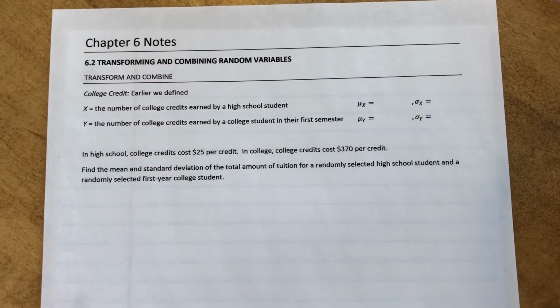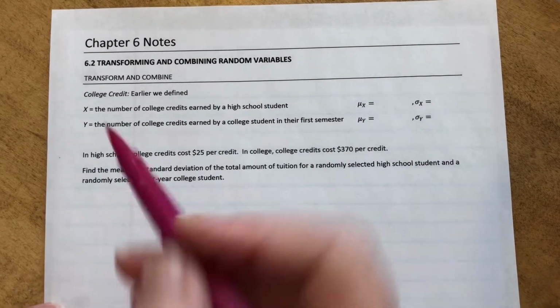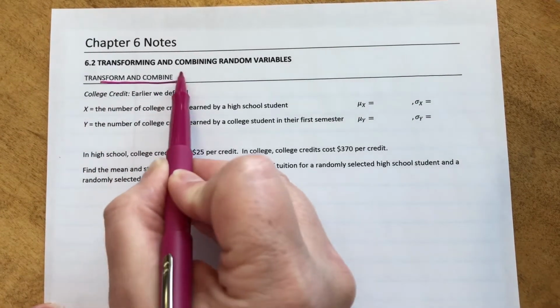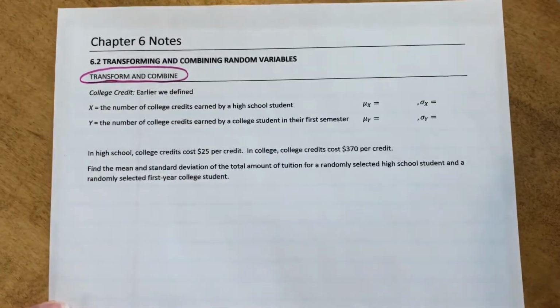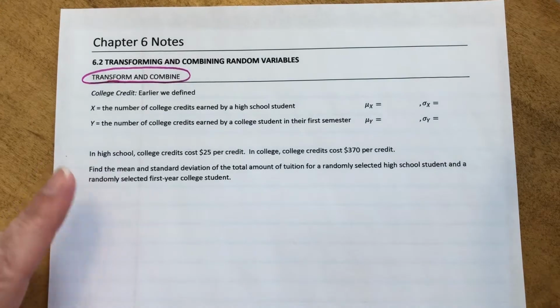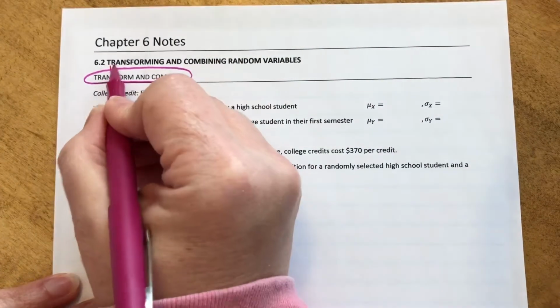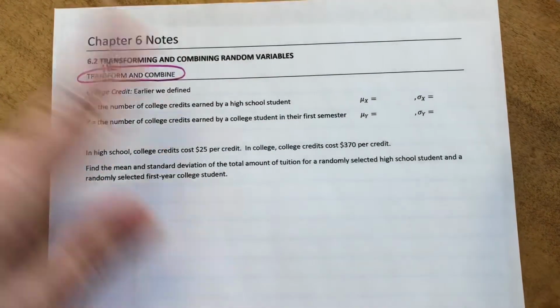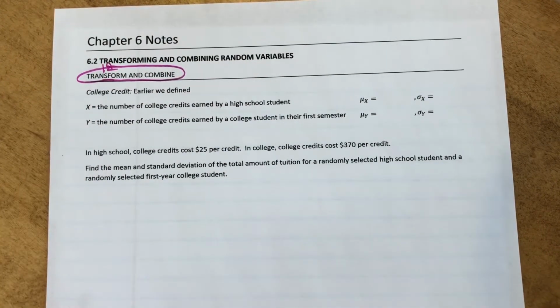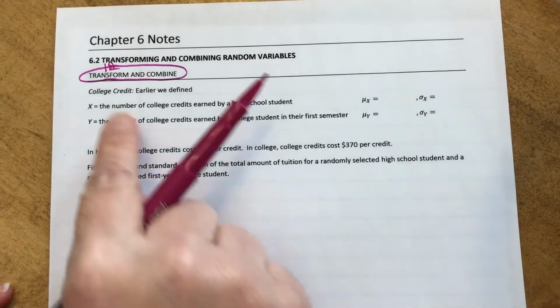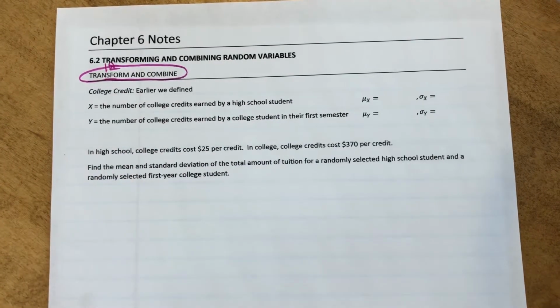Okay guys, this is the last of the videos for 6-2. We're going to do transformation and combination at the same time, okay? And I always say when you transform and combine, transform first, then combine. It just makes it a lot easier, less room for error. So we're going to do our college credit information.